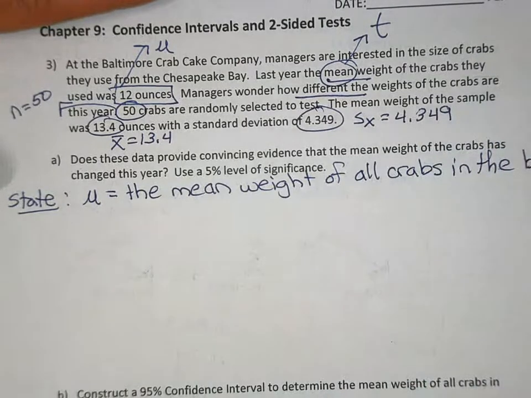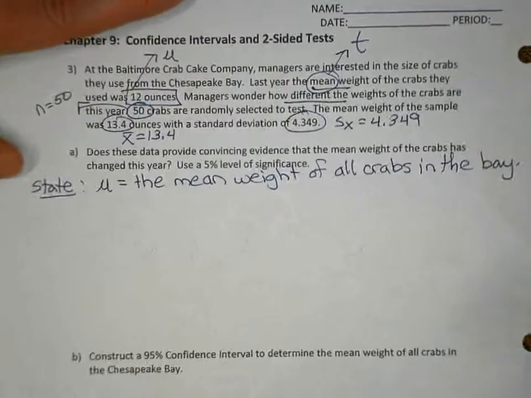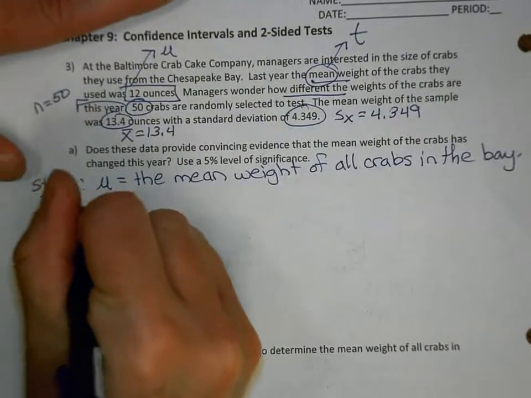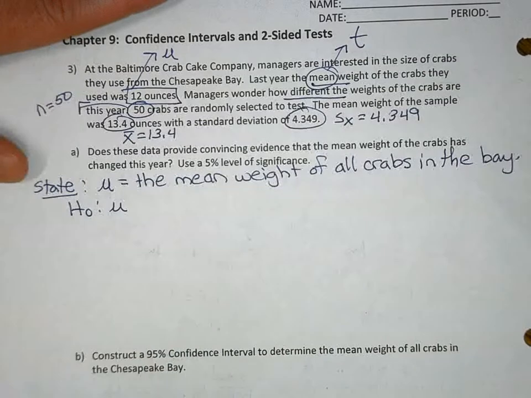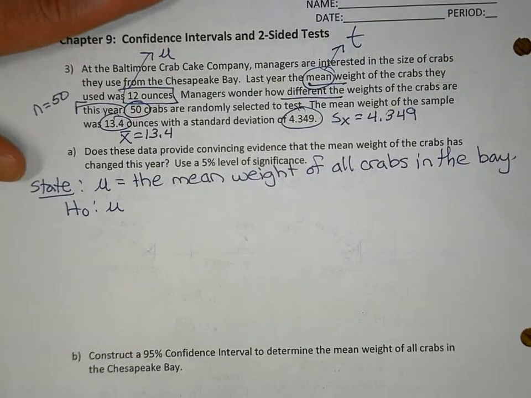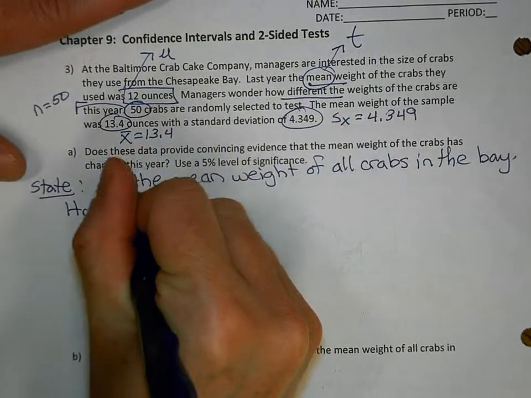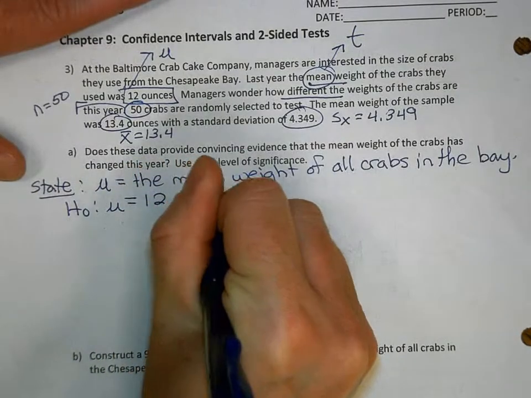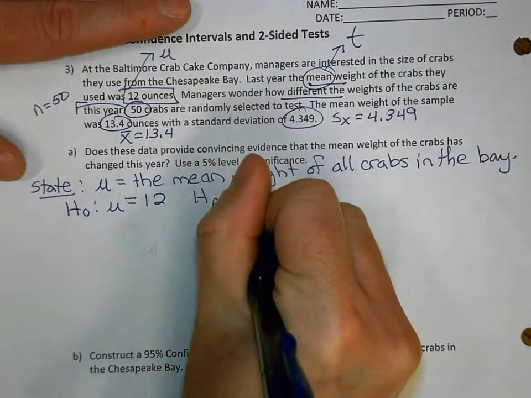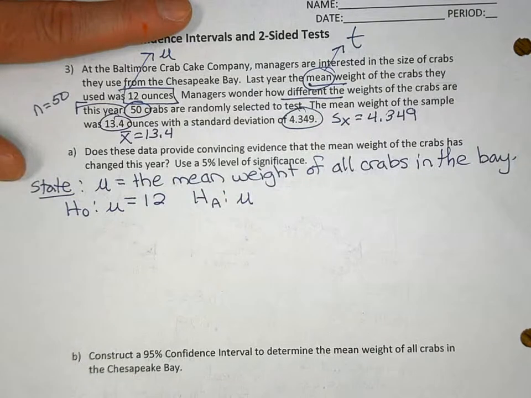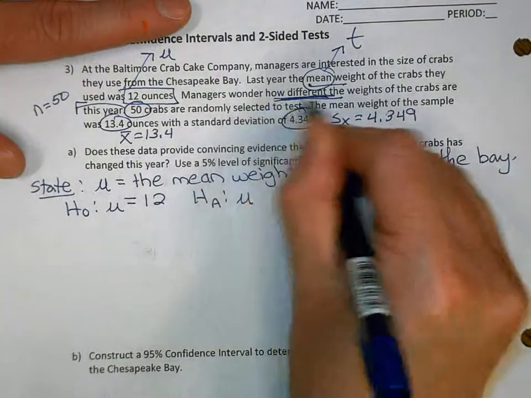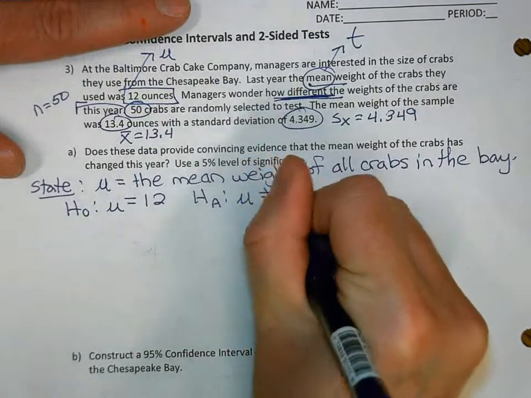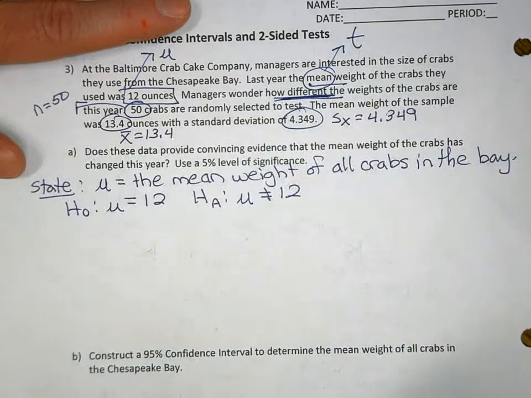Also that goes with our state is the hypotheses. We need the H0. That's saying the mean should just stay the way it is, that nothing's ever going to change in the H0 or null land. So we just write it as 12. And the HA is that mu. What were they thinking? Oh yeah, they said they wondered how different they are. So not equal to 12. That's your state.